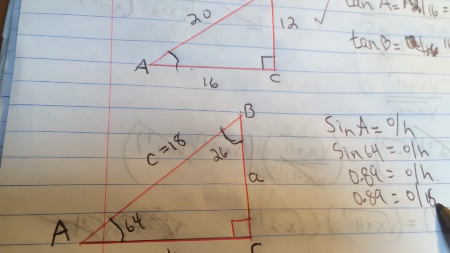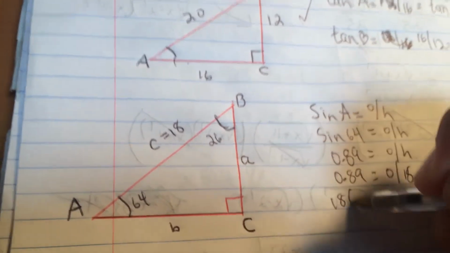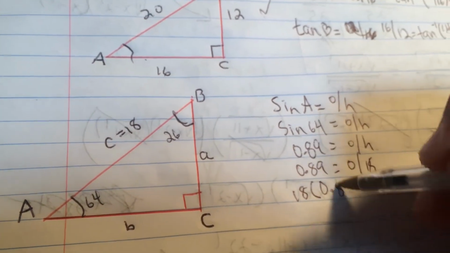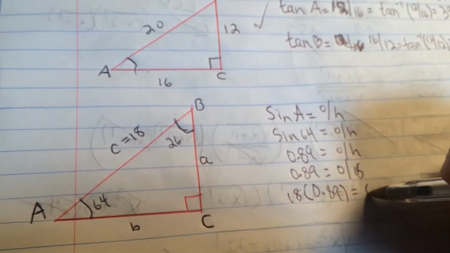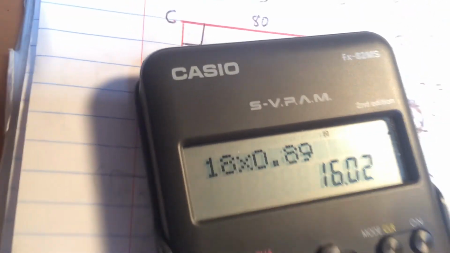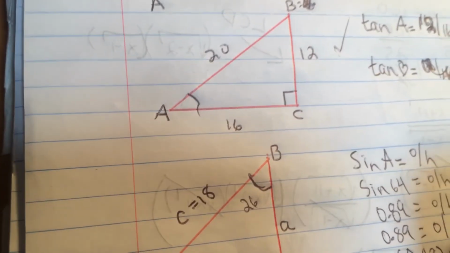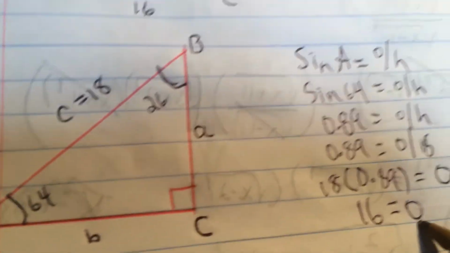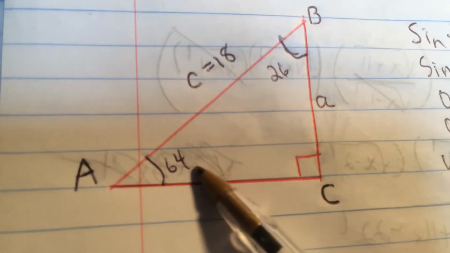We can move this 18 that is dividing to this side, and we multiply 18 times 0.89, and then we're going to have the opposite side, which is 16. Let's use 16 as a whole number. So the opposite side is 16.